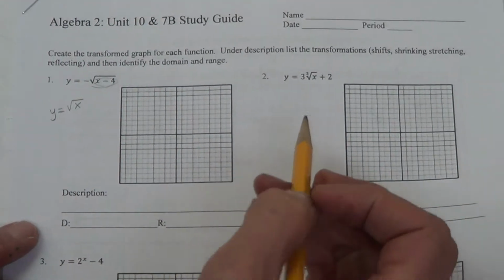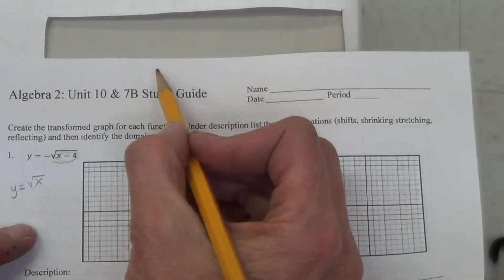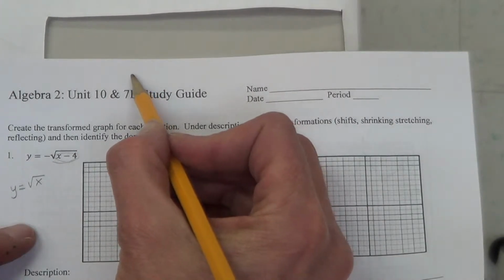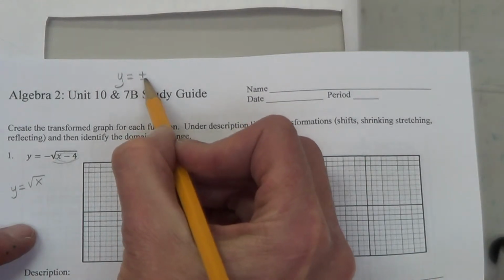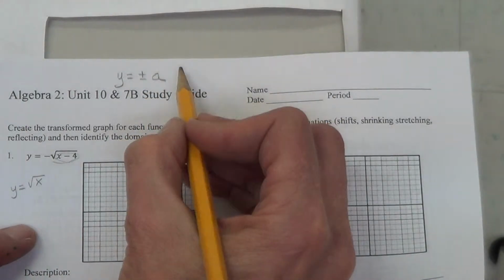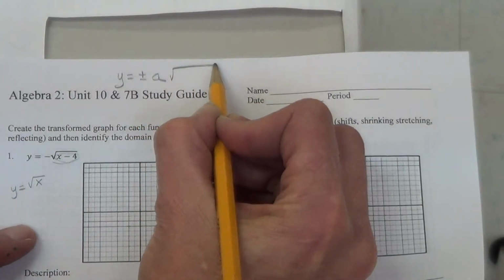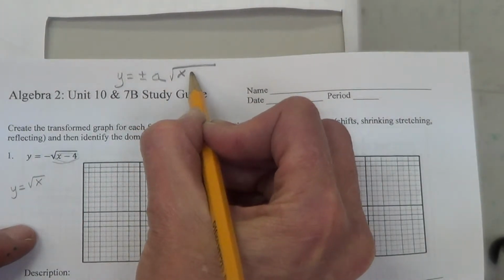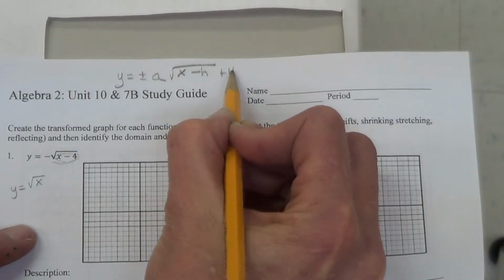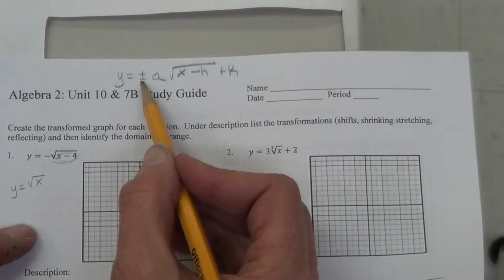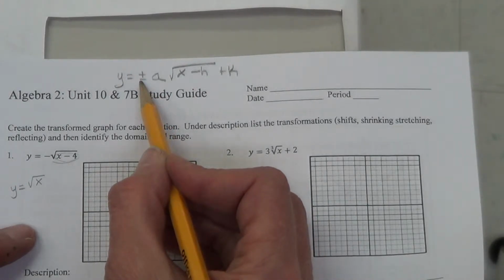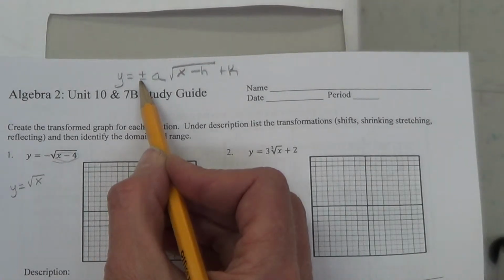If I remember back to the HK format for any of these, we have y equals plus or minus a, and then whatever symbol, it could be a cube root, a square root, whatever, minus h plus k. Now remember, or rewind this tape to keep hearing it, the plus or minus causes a reflection. If it's plus, it's just like the parent graph. If it's minus, it's reflected over the x-axis, so it flips it upside down.